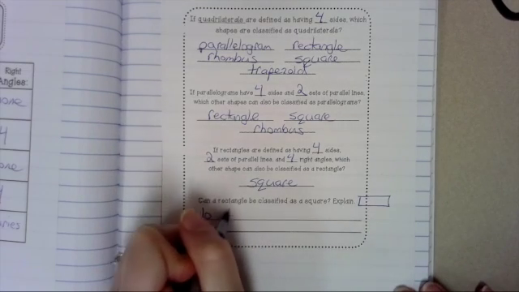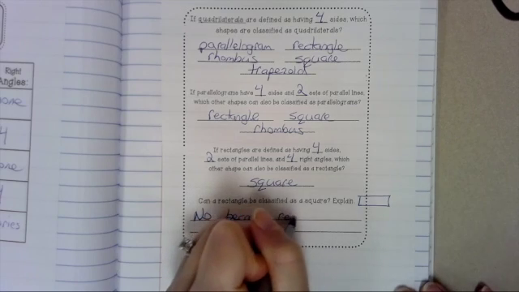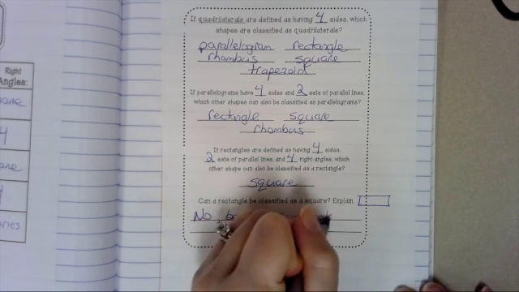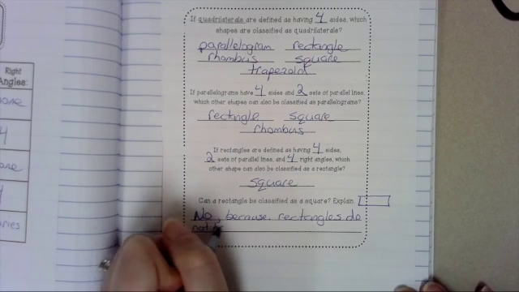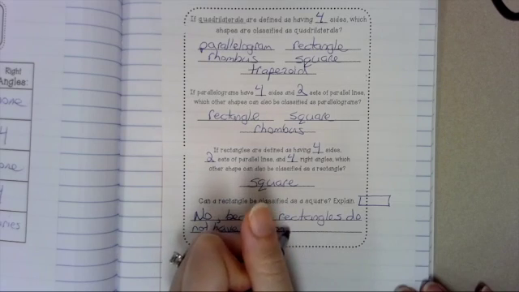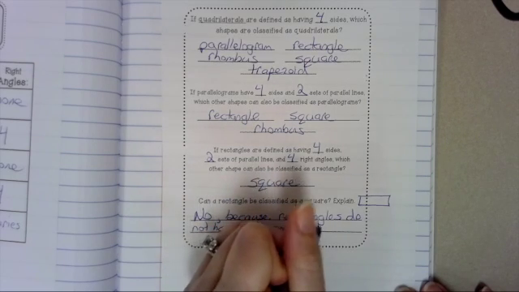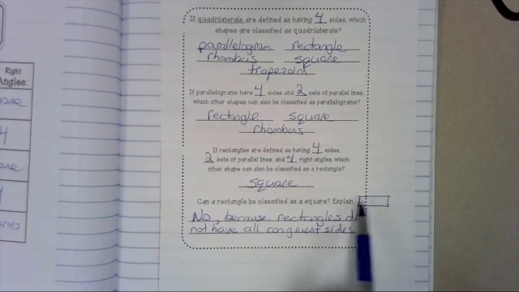because rectangles do not have all congruent sides. Rectangles have two sets of congruent sides, not all congruent sides like a square does.